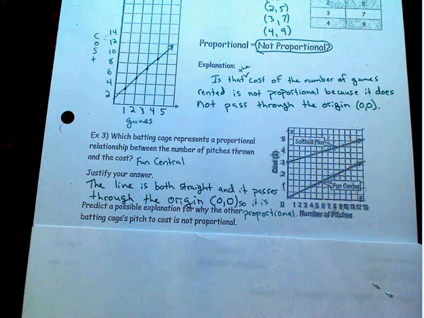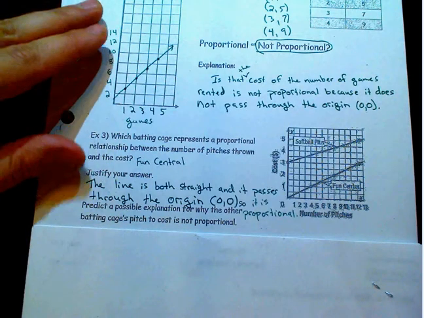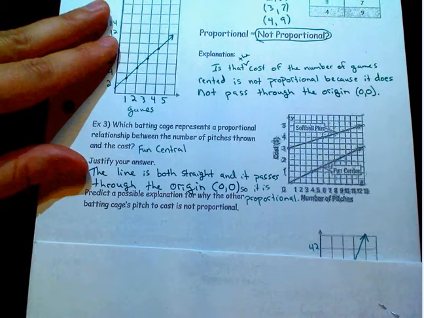Now tell me why Softball Plus may be on part of that non-proportional relationship. So there could be anything from additional fees or rental fees for bats, helmets, whatever it may be. That could be why it is not proportional.